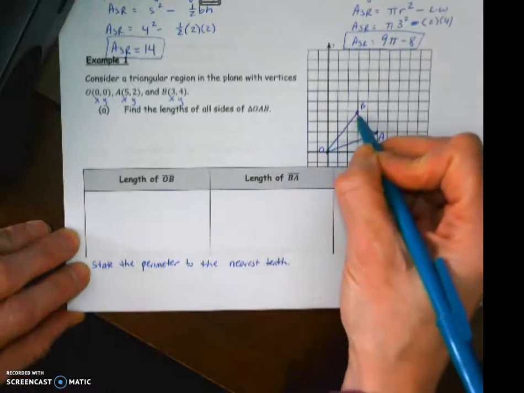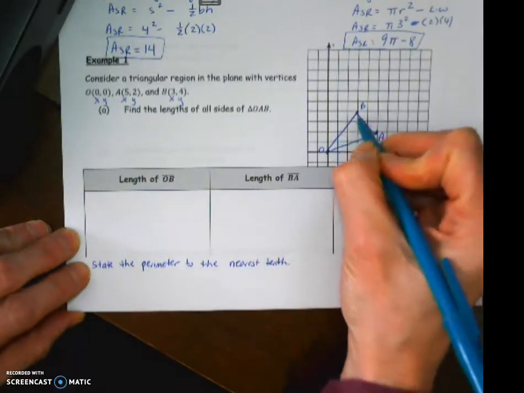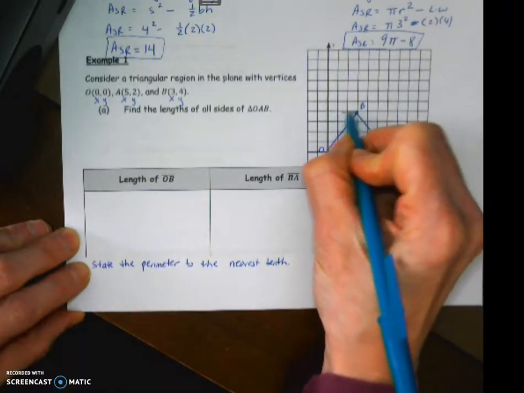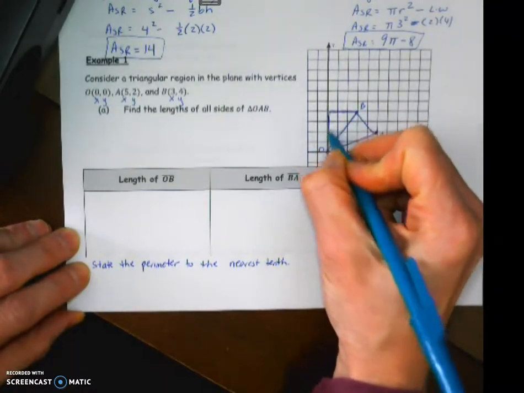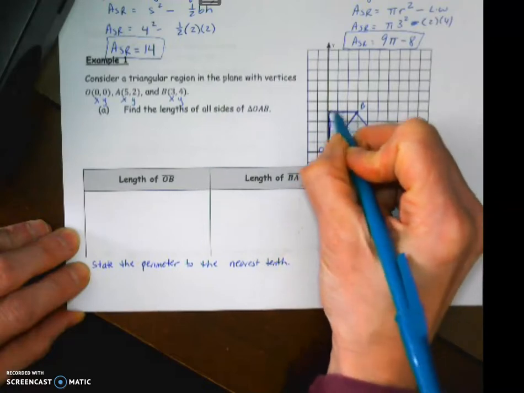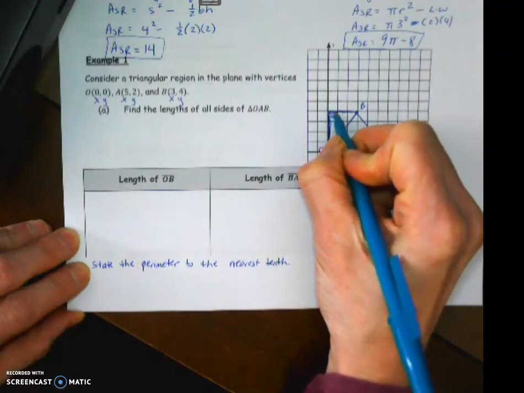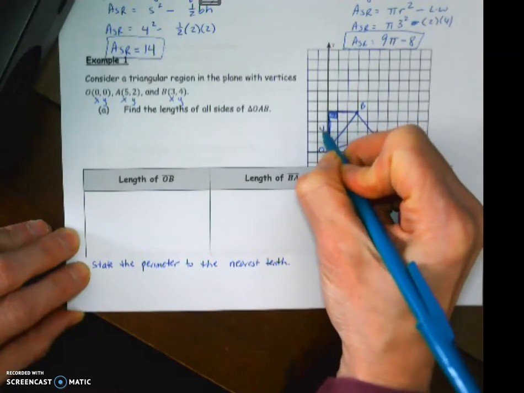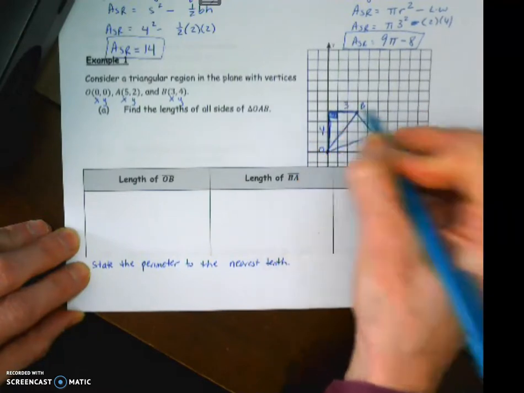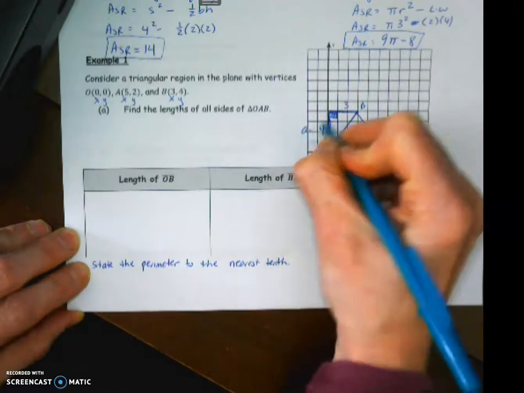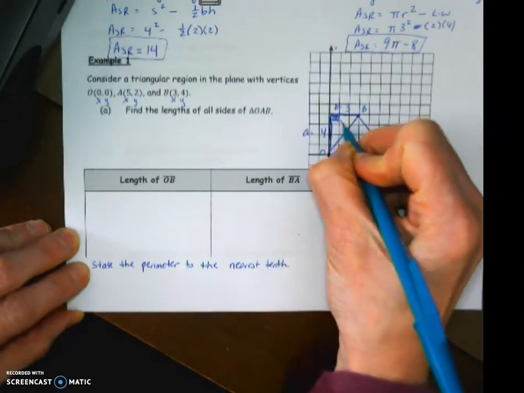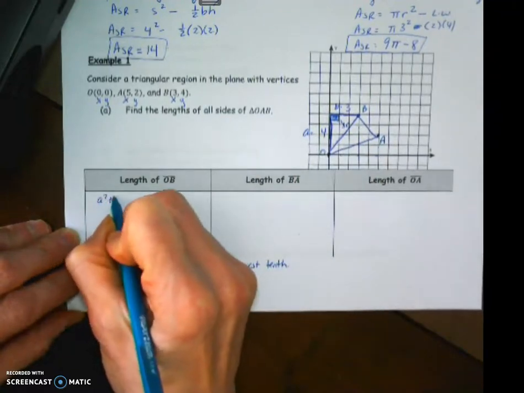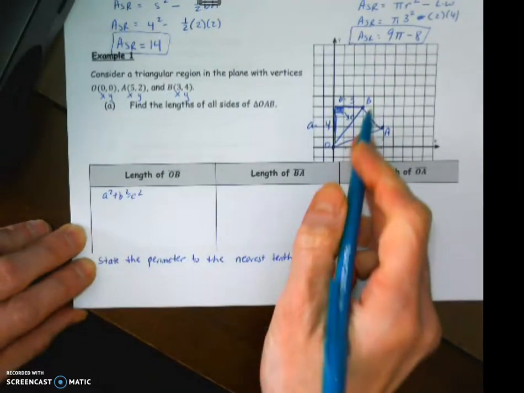So to find the length of OB, this is a diagonal line. I don't know how to find the length of a diagonal line just by counting boxes. So what I'm going to do is form a right triangle, and then I'm going to count the vertical distance, which is 4, and the horizontal distance, which is 3, and now I can use the Pythagorean theorem. Remember, the C term is always across from the right angle, and I'm going to use the Pythagorean theorem to find the length of OB.